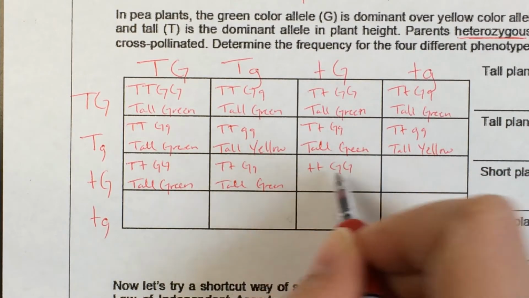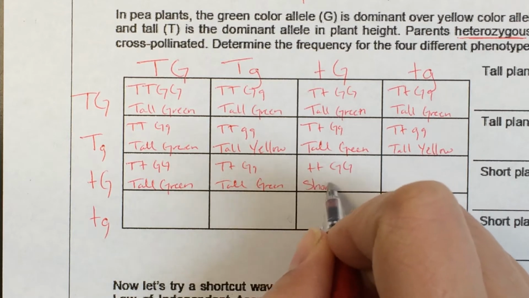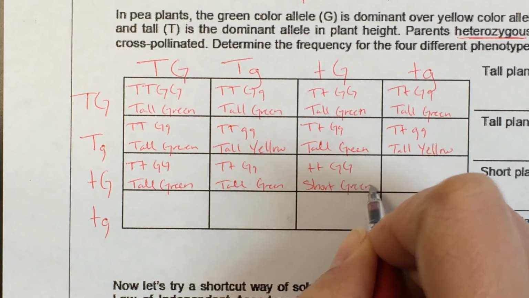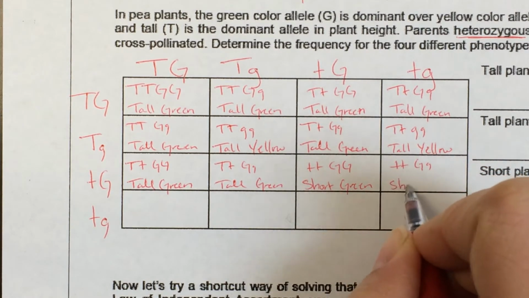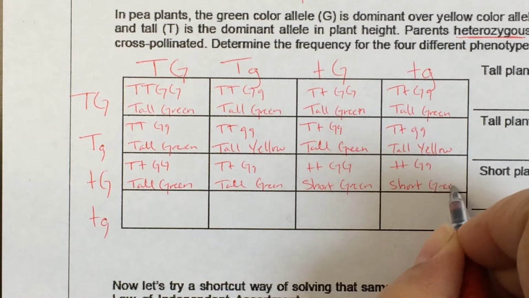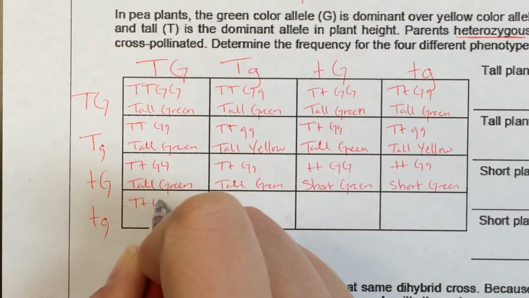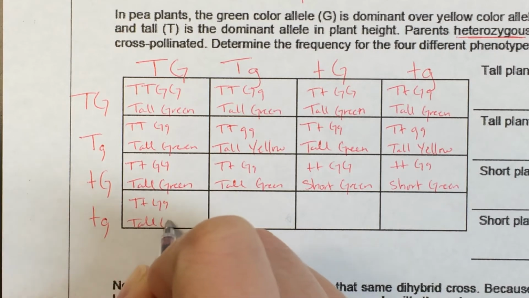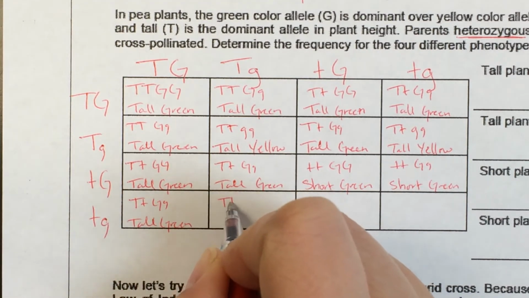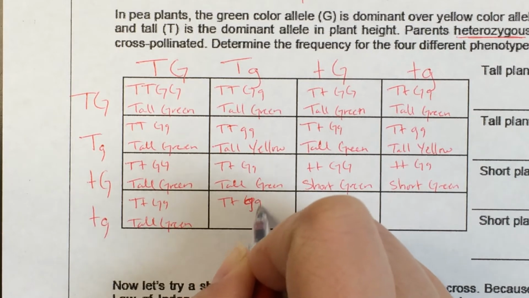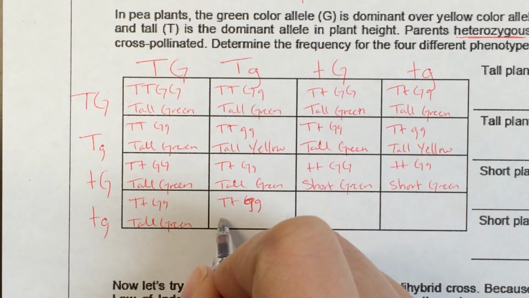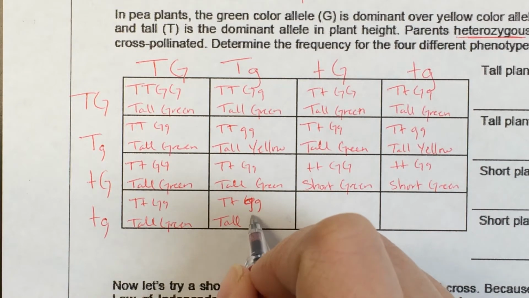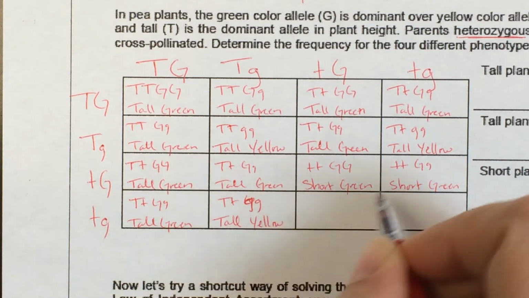And this one, we ended up with 2 lowercase t's, so this is our first short one. That's a short green. Here's another short green. Oops, goof that up, it should be lowercase. Yeah, so that is a tall yellow.